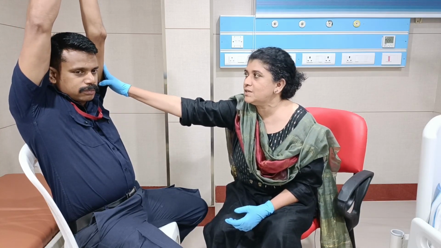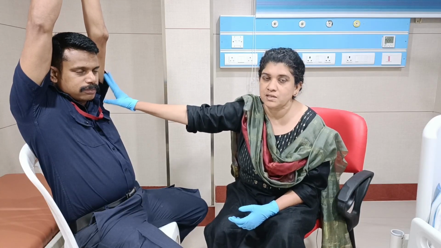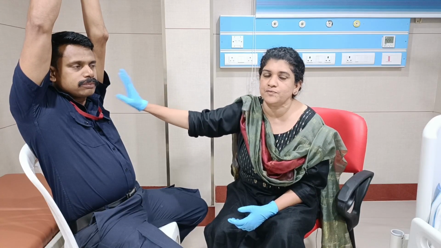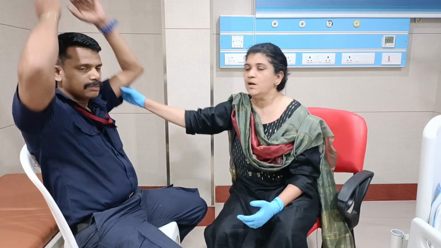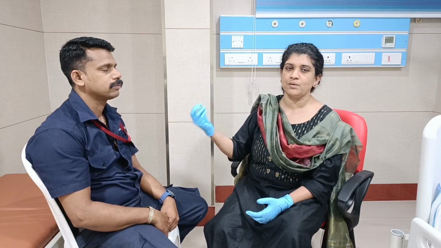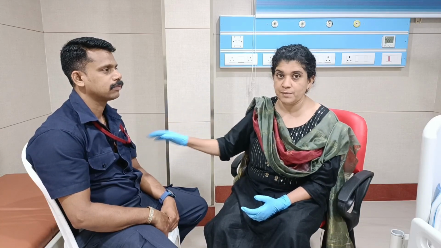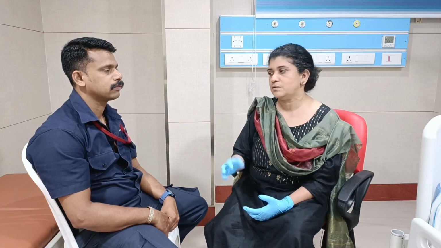The arm should touch the ears, and you should keep in that position for a minimum of 30 seconds. Okay, thank you. Now suppose there is a significant retrosternal extension, the patient won't be able to hold the hand up like this for long. That you have to be careful about.